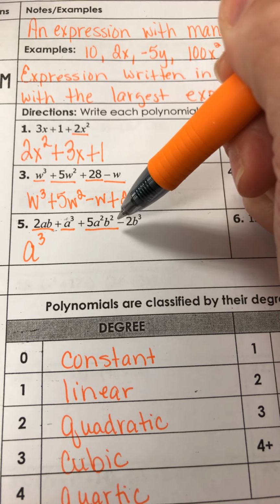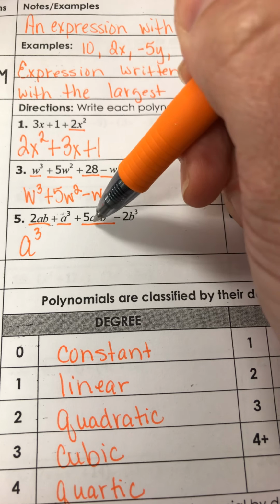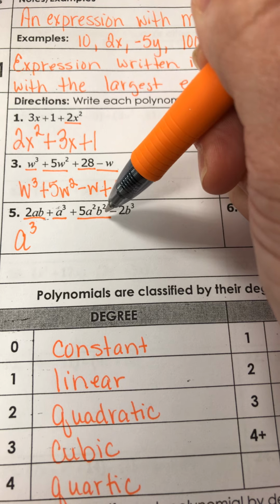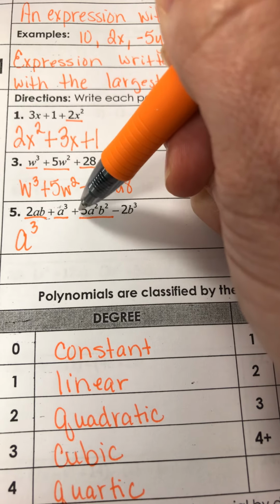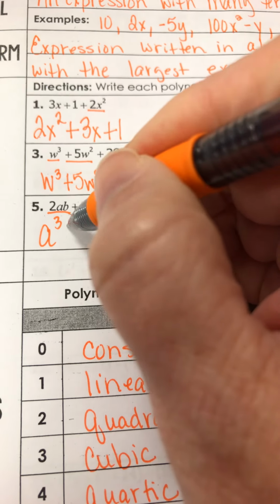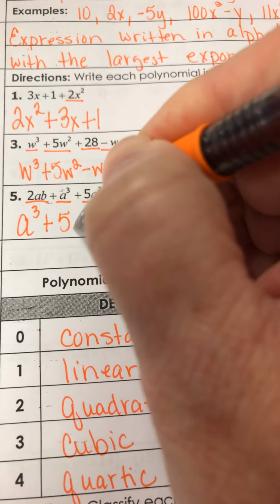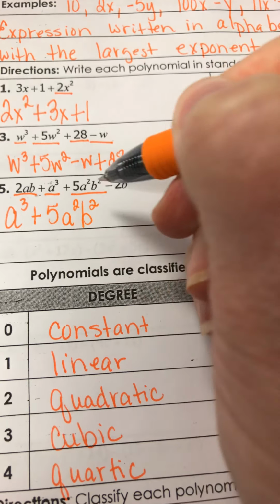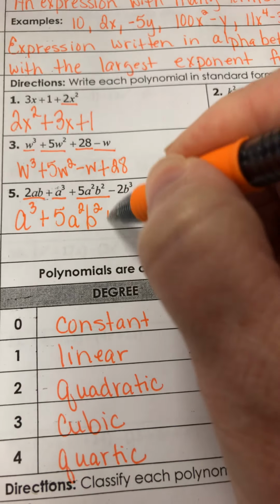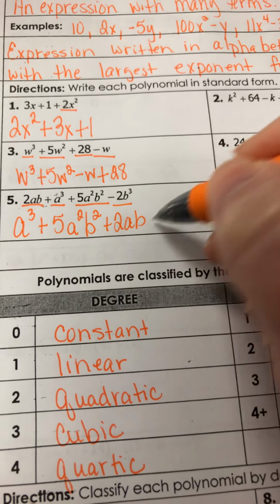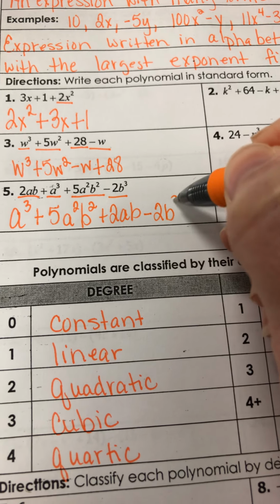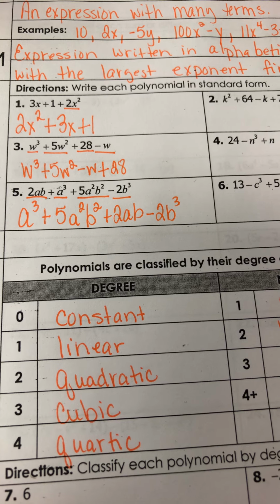Always put your largest exponents first. So that tells me a squared b squared needs to come before ab. Now in front of a squared b squared we have a plus sign, so we know that it's positive. So plus 5a squared b squared, followed by positive 2ab. And that means my b will come back here on the end, okay?